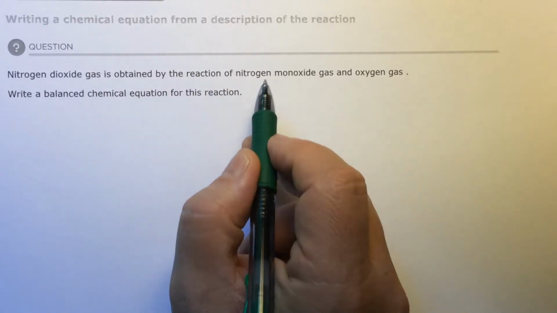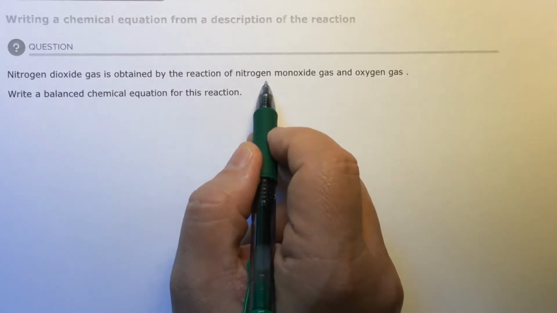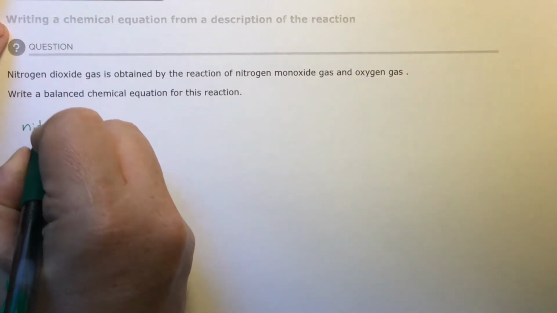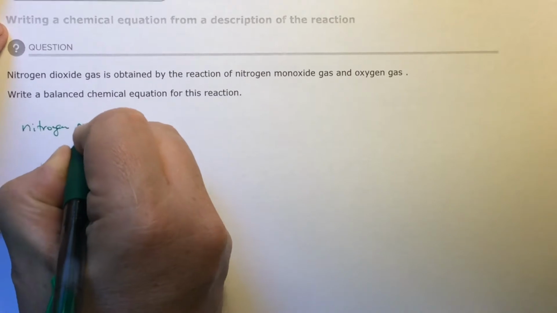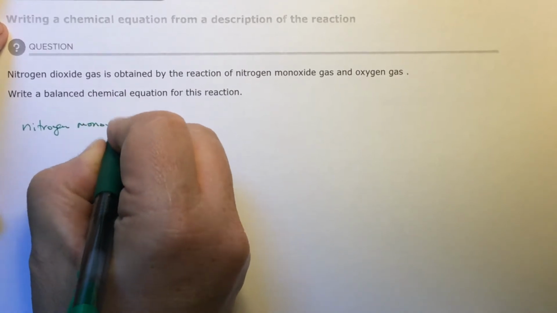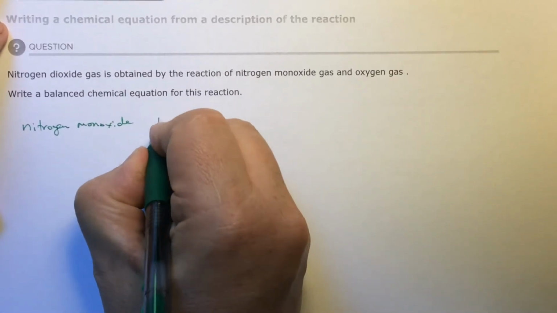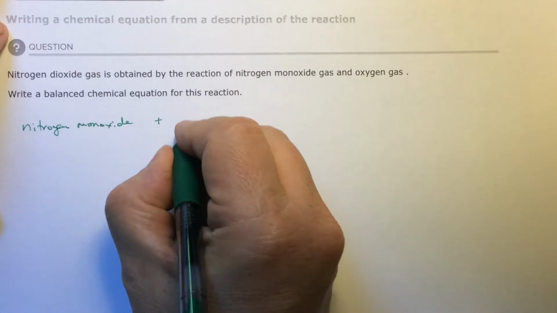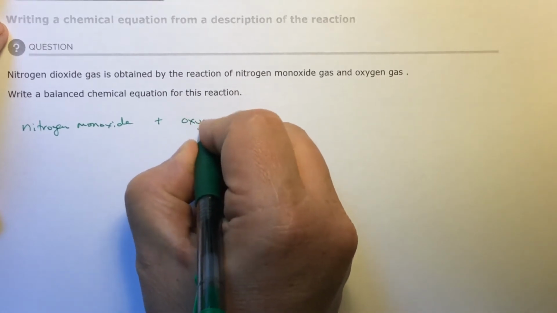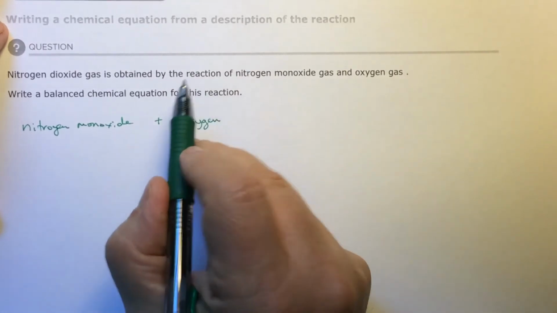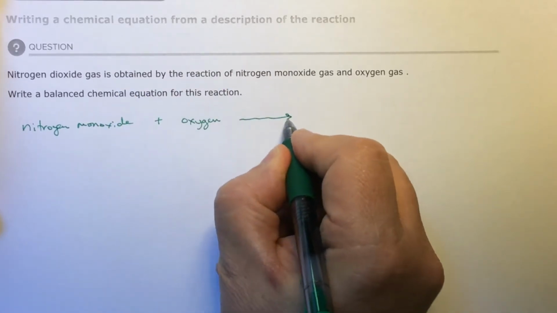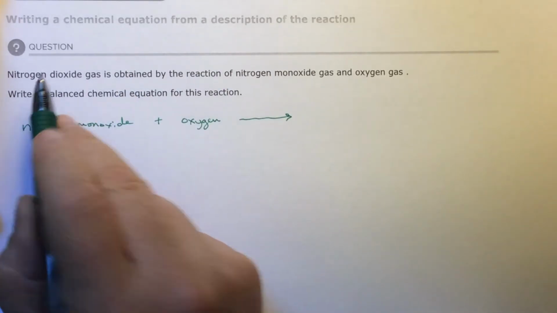All right, so the first thing I know is that nitrogen monoxide gas, let me just write it down. Nitrogen monoxide plus, that's reacting with, so nitrogen monoxide plus oxygen gas gets you or allows you to obtain, so that's going to be your arrow, nitrogen dioxide.